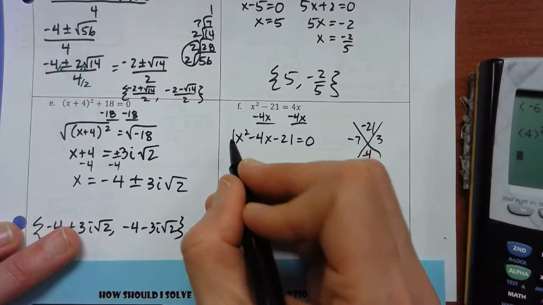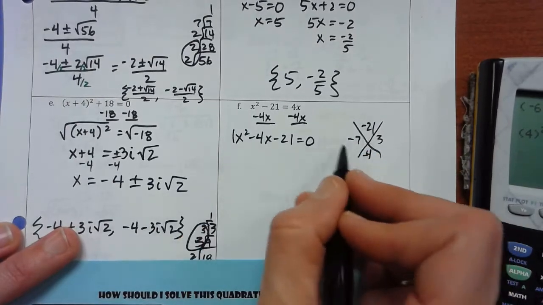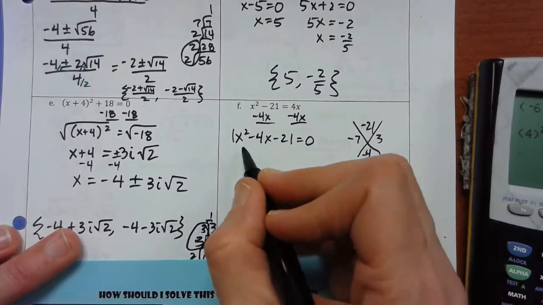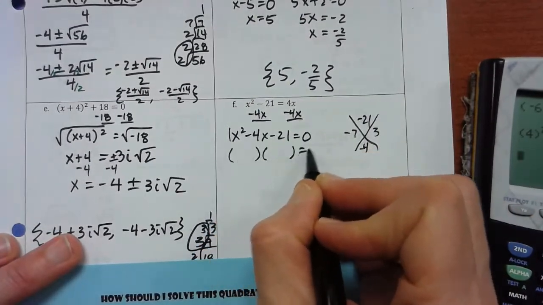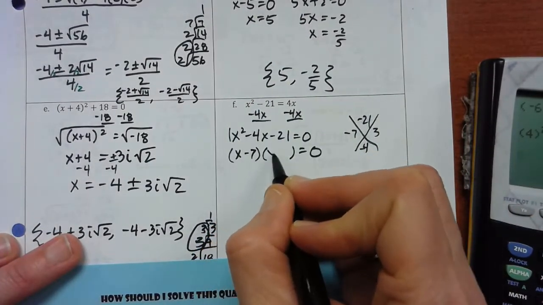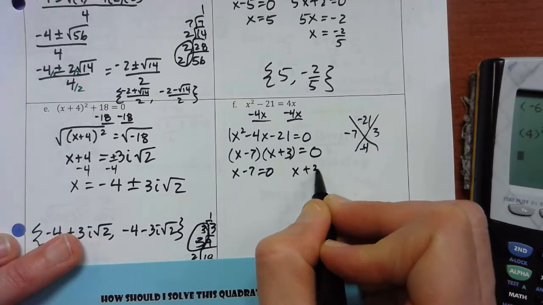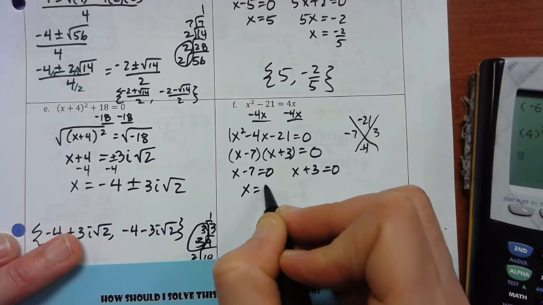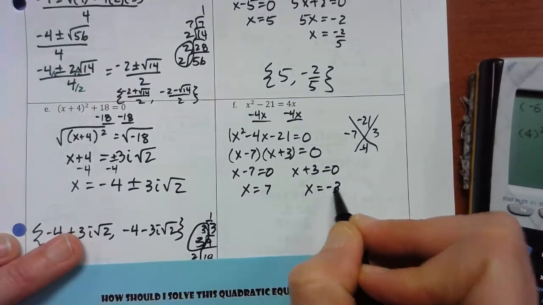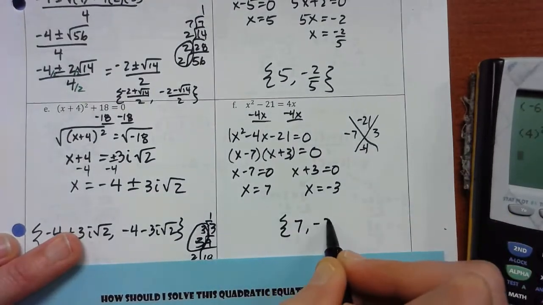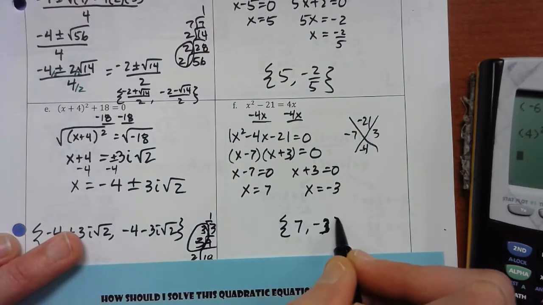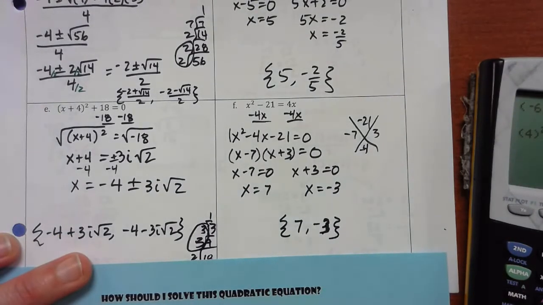Now, this is a standard problem, right? Because this is a 1 here, so I don't need to do any magic in my magic x. I just take those factors right over here. X minus 7, x plus 3. Make my mini equations. Two solutions. That's a 3. Okay, there's page 3.